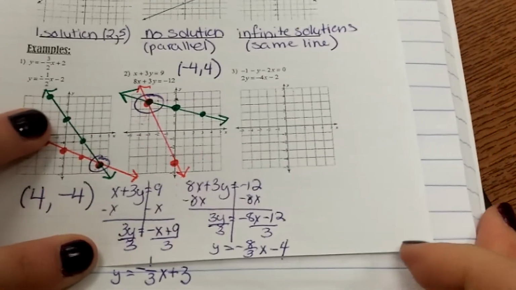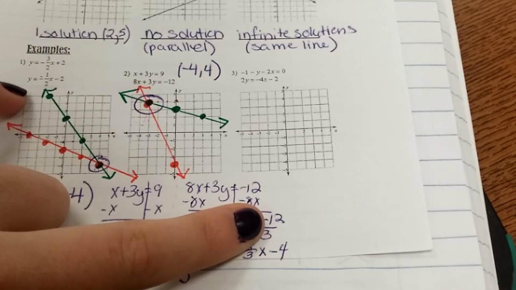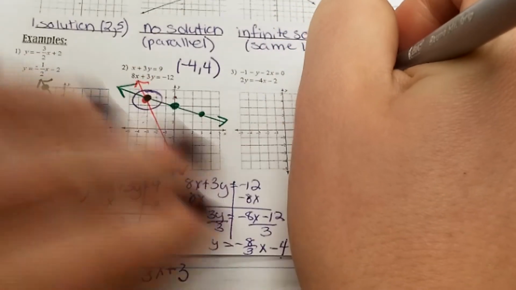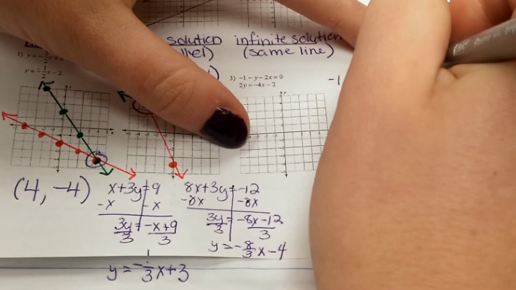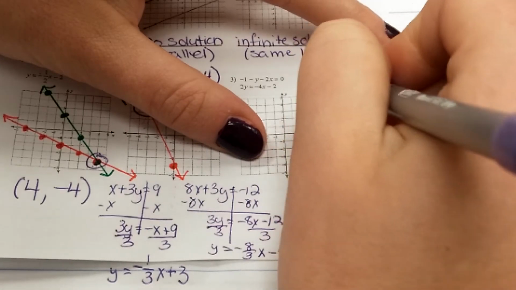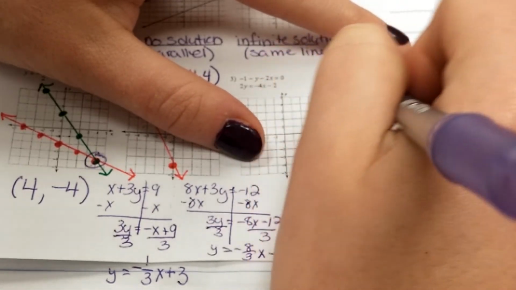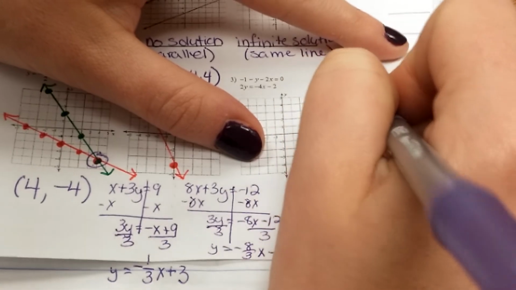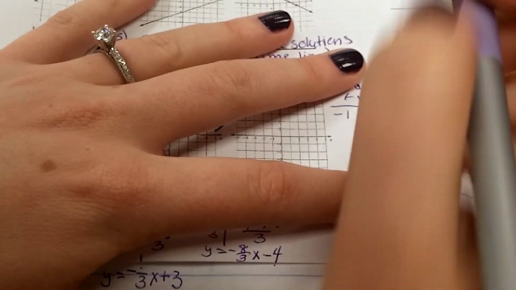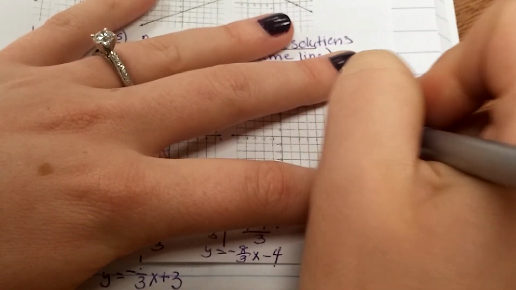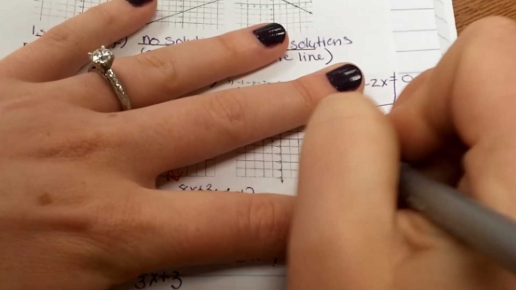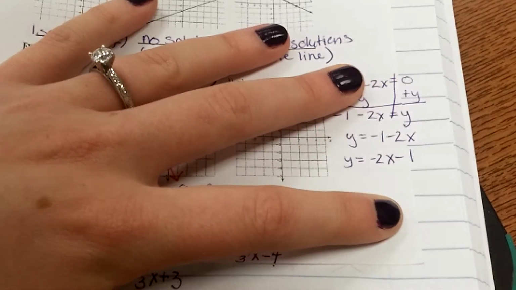Okay. Last example, I have 2 more equations, neither of which are written in slope-intercept form, so our first job is to rearrange those. First equation is negative 1 minus y minus 2x is equal to 0. So the easiest thing to do to solve this equation for y would be actually to add y to both sides. So I have negative 1 minus 2x is equal to y. Okay. I can actually flip this around. I have y is equal to negative 1 minus 2x. And then I can use the commutative property, y equals negative 2x minus 1. So there's my first equation.